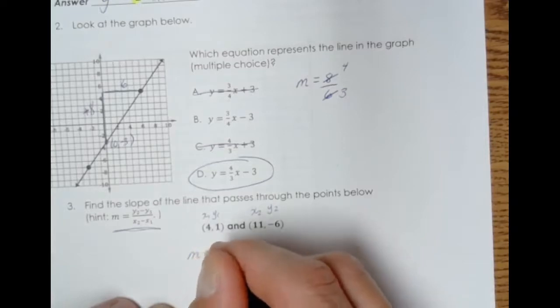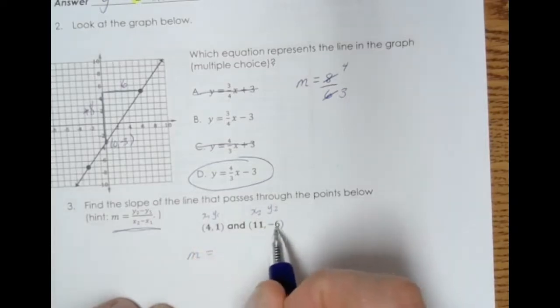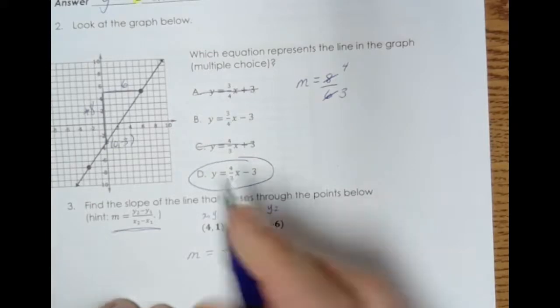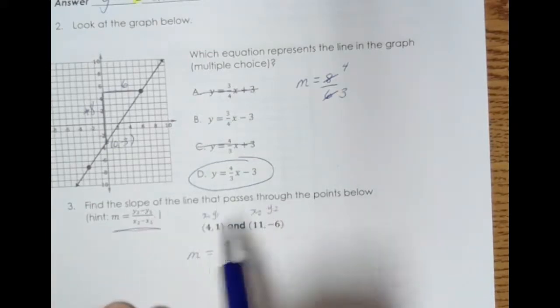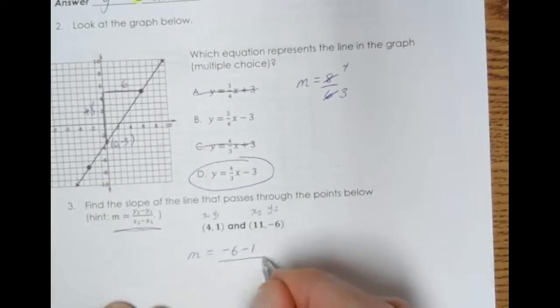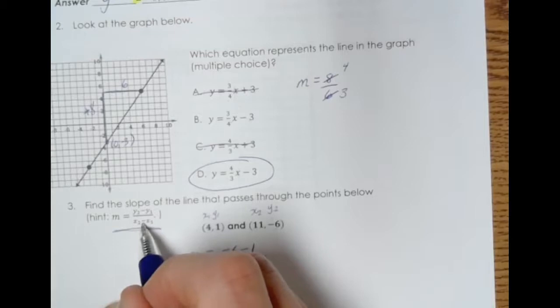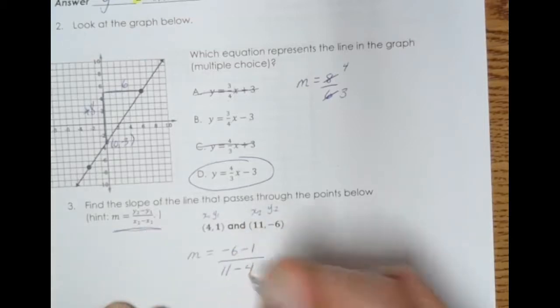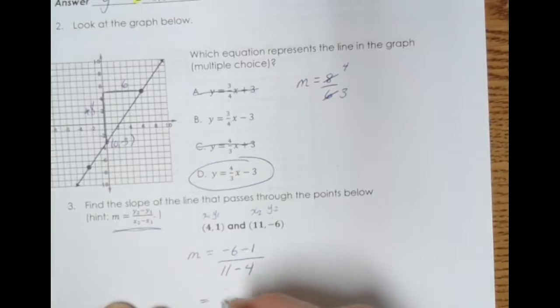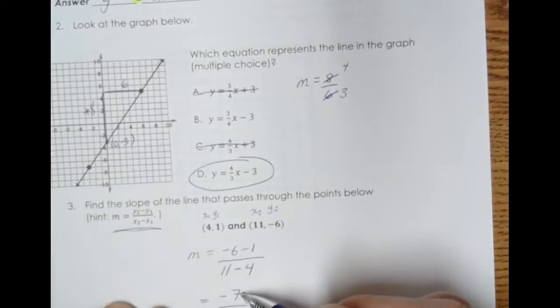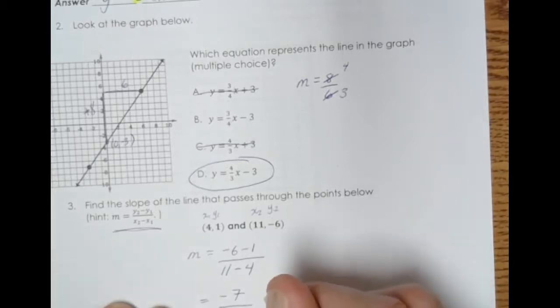My slope is equal to y2 minus y1. y2 in this case is negative 6, my y1 value is 1, divided by x2, which is 11, minus x1, which is 4. So negative 6 minus 1 is negative 7. 11 minus 4 is 7. When you divide 2 numbers that have opposite signs, your answer has to be negative. So 7 divided by 7 is 1, so this has to be negative 1 because the signs are different. There's the slope of your line.